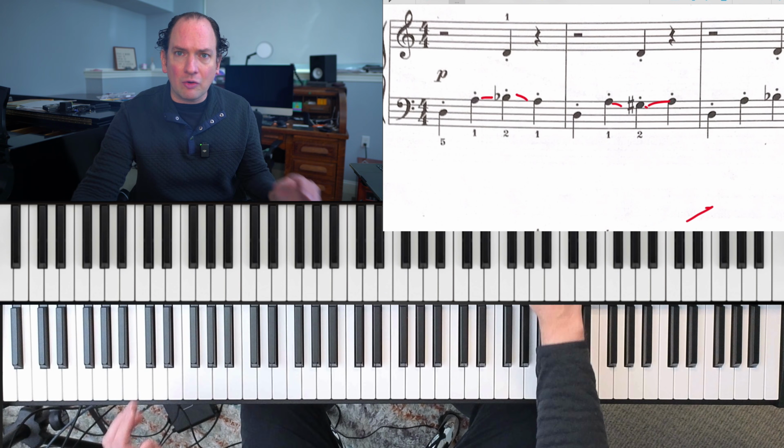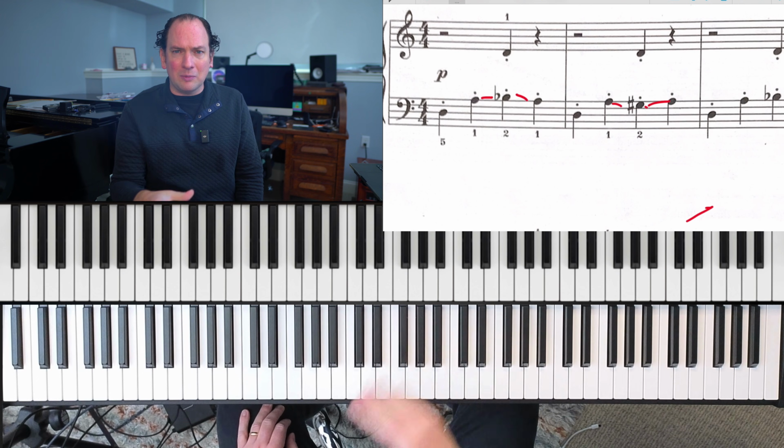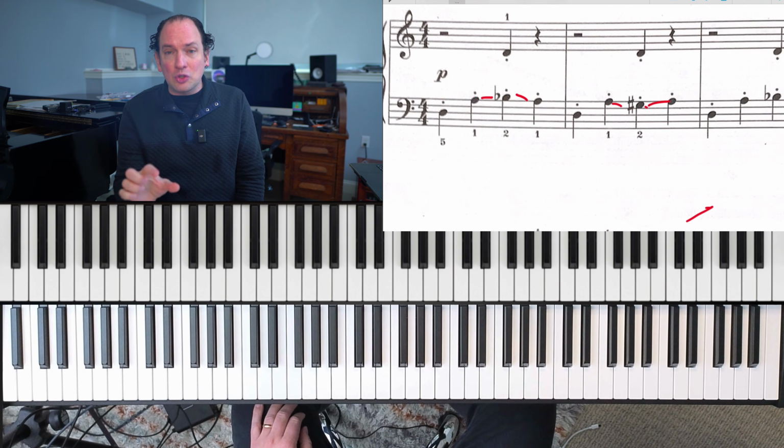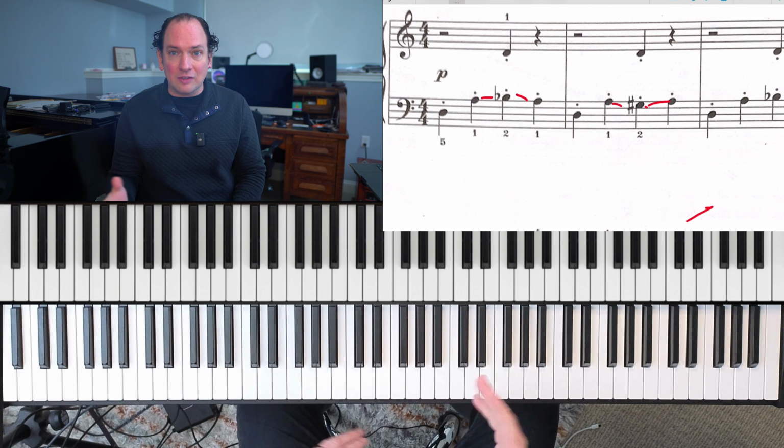So if you're writing your own music, or whenever you're looking at this in a piece of music and you're like, why didn't they do a flat here instead of a sharp, and so on, this is usually the reason why when you see it as accidentals in your music.